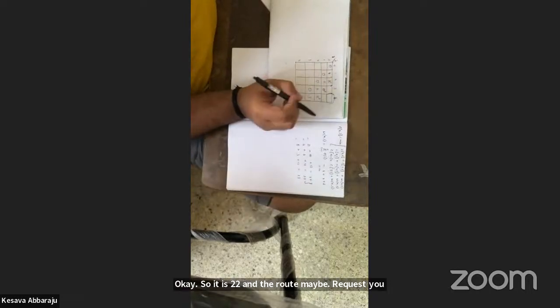See it, right? Okay. So it is 22 and the root may be the first node or the second, because both the comparisons are the same. It will be 22 and it is 2. Let's take it as 2.